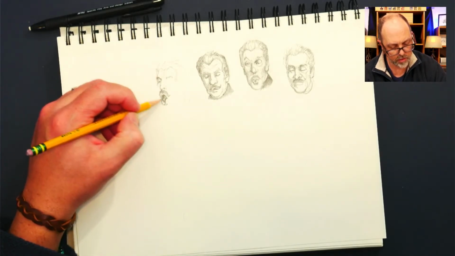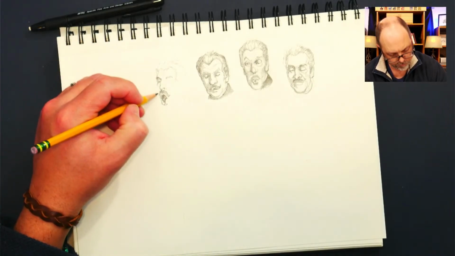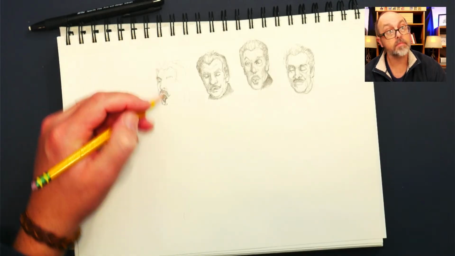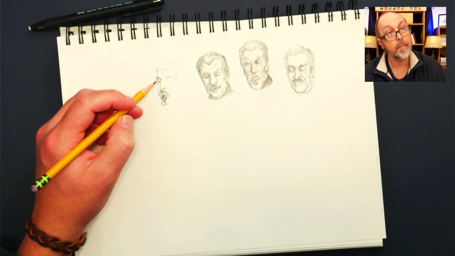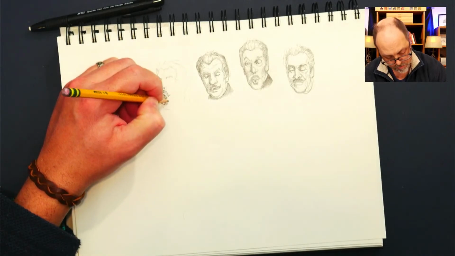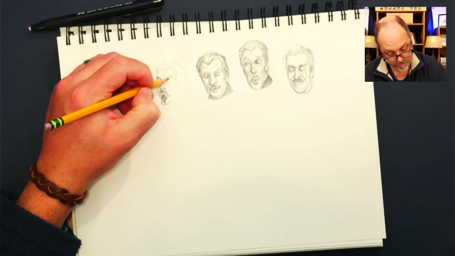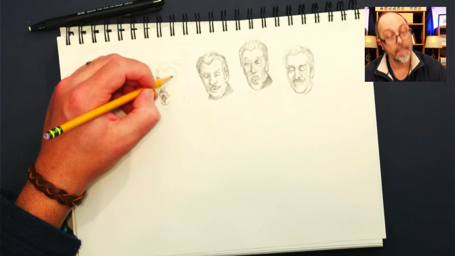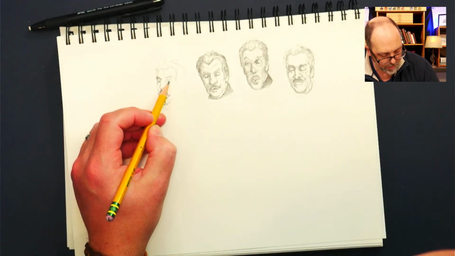So interesting shapes happening here. I love what's happening with the eye right here.